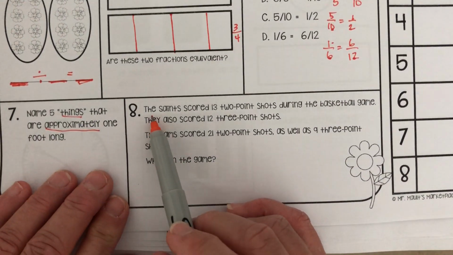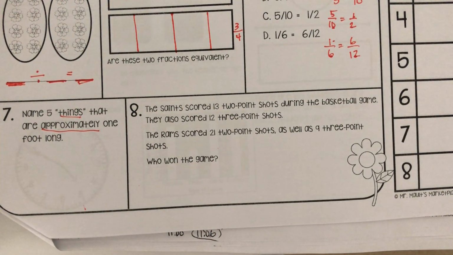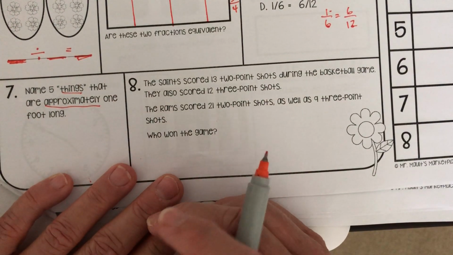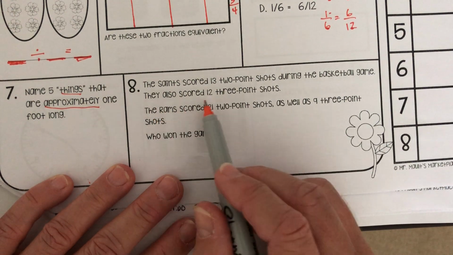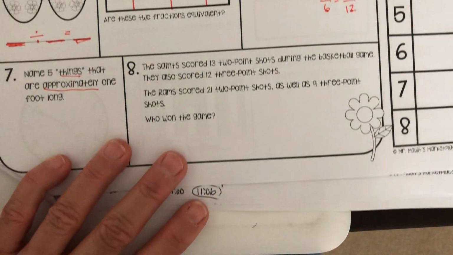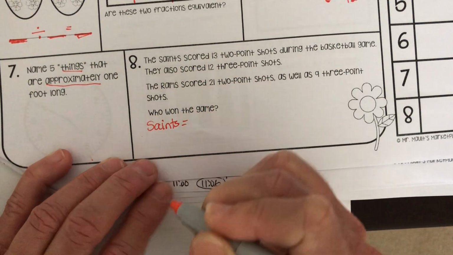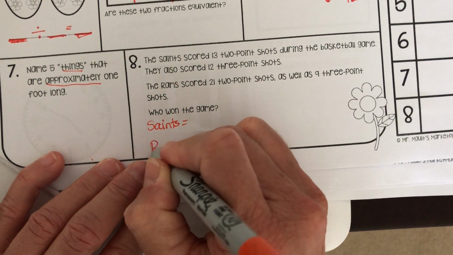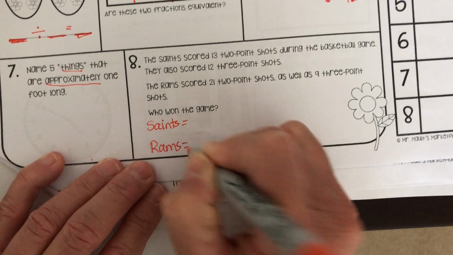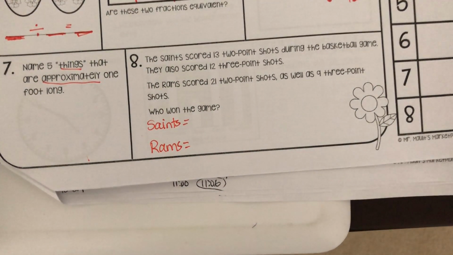All right. The Saints scored 13 two-point shots during the basketball game. They also scored 12 three-point shots. Okay, so we got to do Saints and Rams. I think it's hilarious that they are using football teams and basketball scorings, but that's okay.